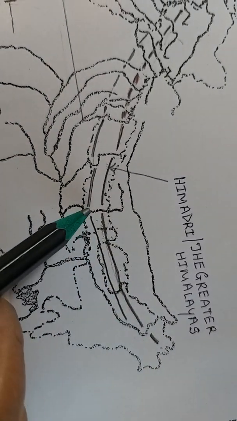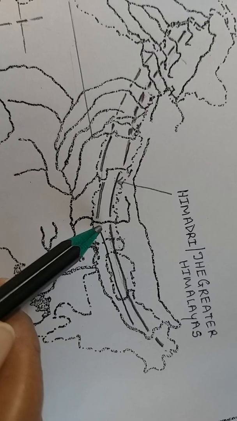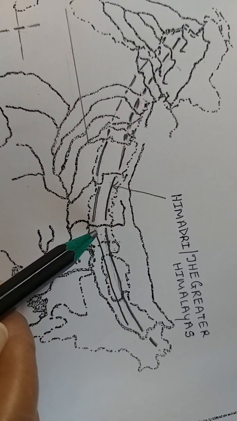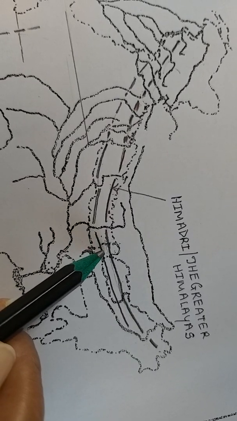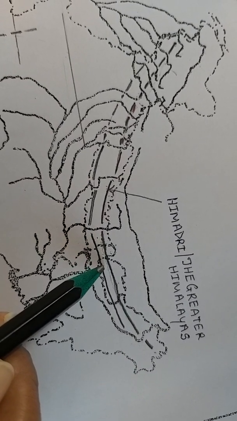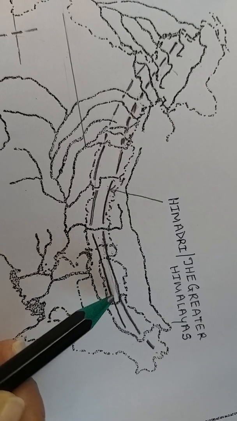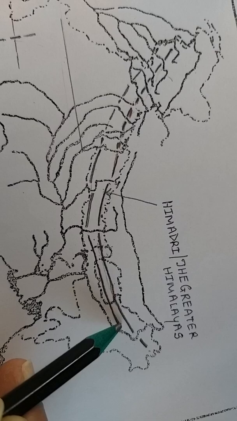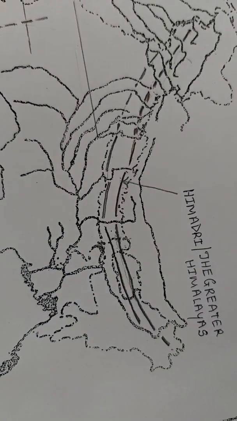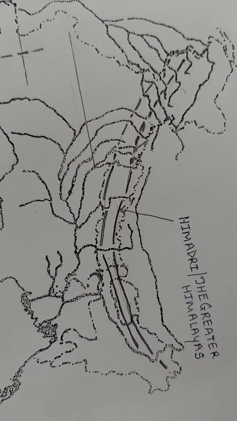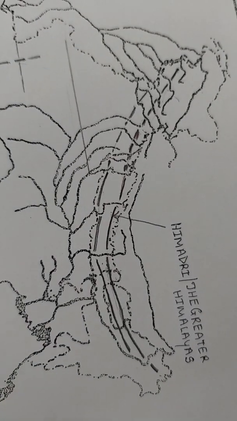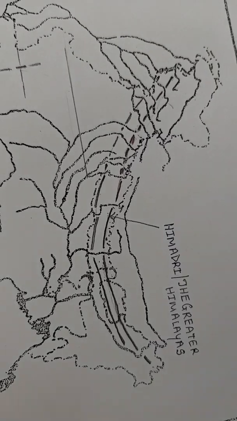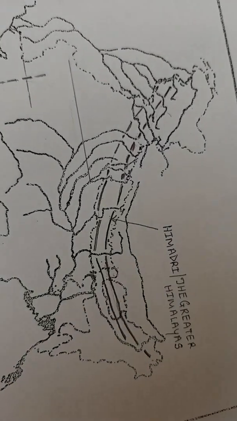I'm repeating. After Kosi River, we have to draw a line. It should not enter in Bangladesh. We have to lift the line little up. It has to cut the southern part of Sikkim. It has to follow the southern part of Bhutan. And it has to enter in Assam and leave the line very close to Brahmaputra River. You have to leave the line there. So this is the Shivalik range. Shivalik range is the range which is shorter compared to the first two.